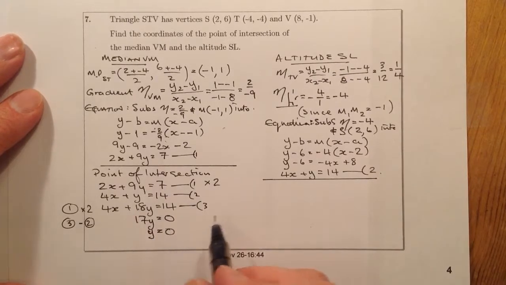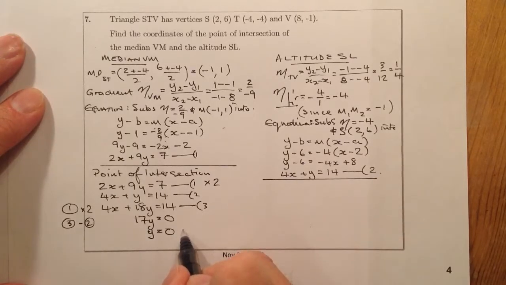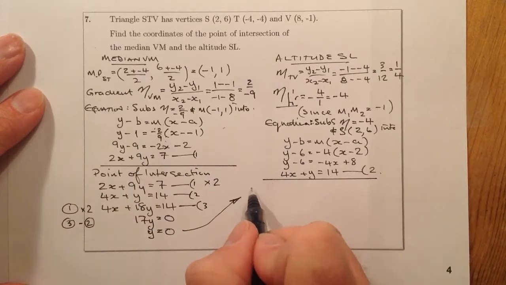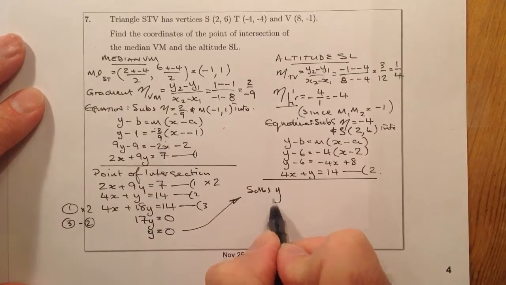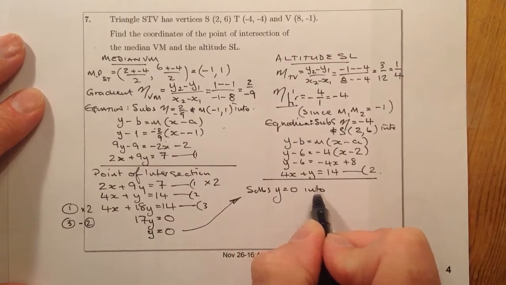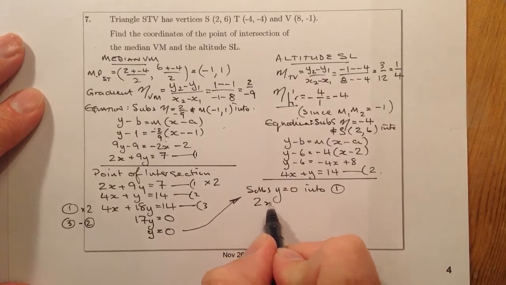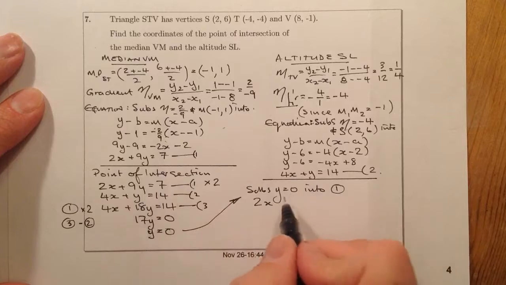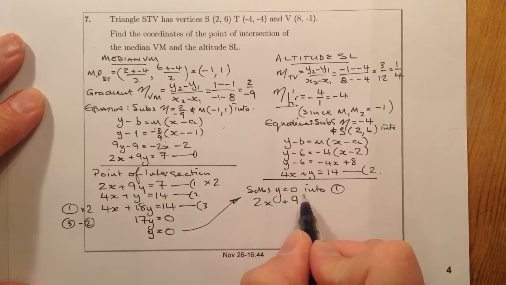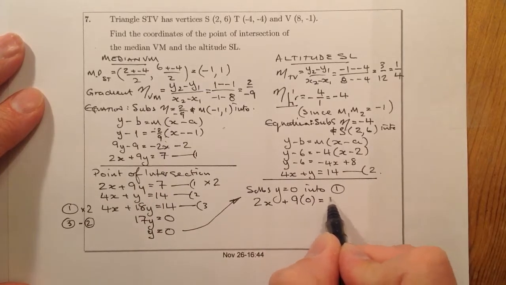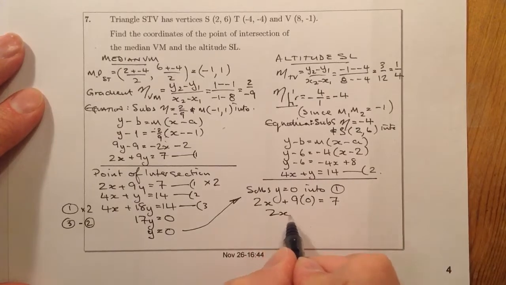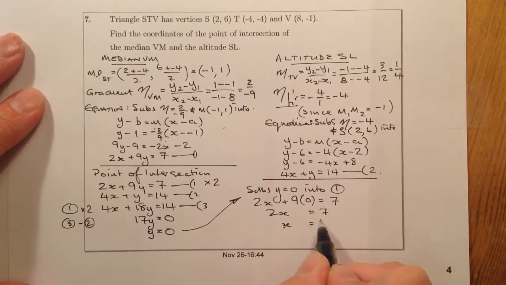Once I've got my y coordinate, I'll substitute y is equal to 0 into equation number 1. So 2x, this is the equation that I'm substituting into, plus 9 times 0, instead of y, is equal to 7, so 2x is equal to 7. From there my x value is equal to a fraction, which is 7 upon 2. I'm going to just leave it as a top heavy fraction there.